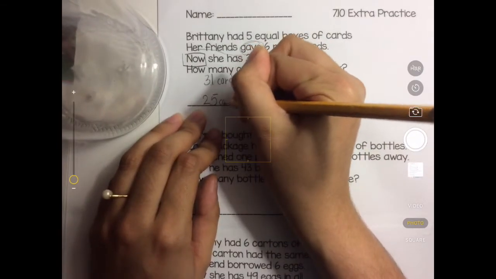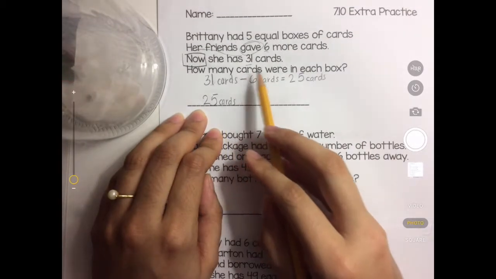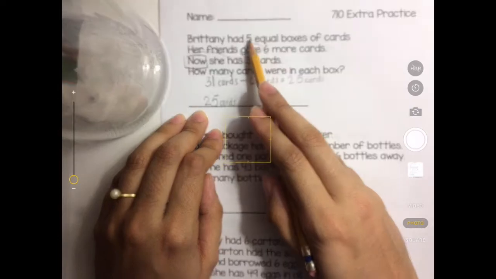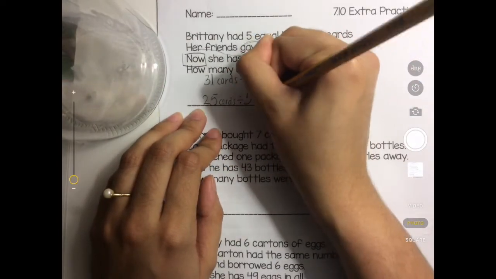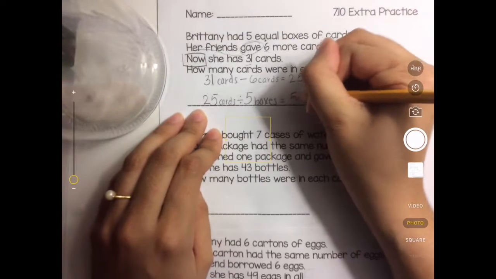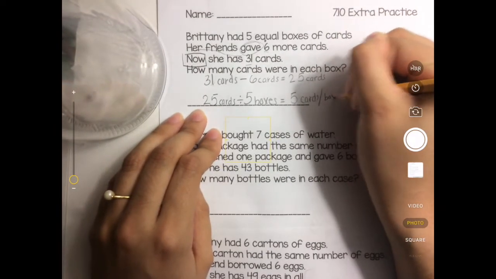25 cards. Now we have to find out how many cards were in each box. How many boxes did she have? 5 equal boxes. So 25 cards divided by 5 boxes equals, how many cards are in each box? 5 cards per box.